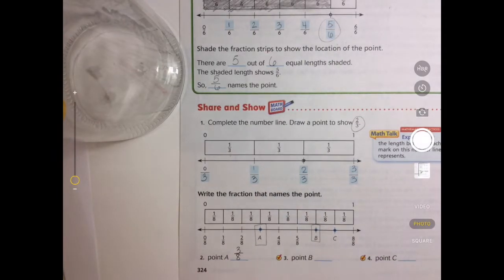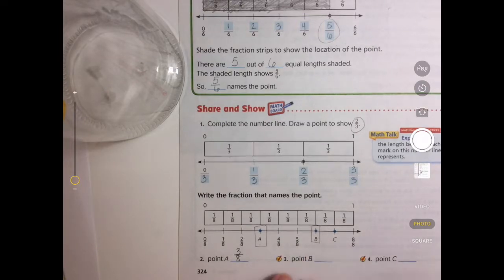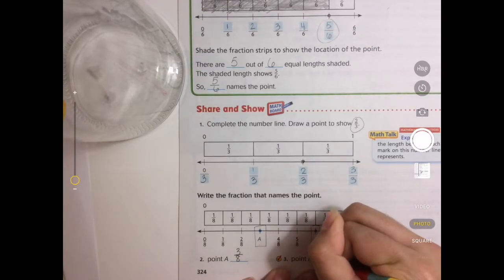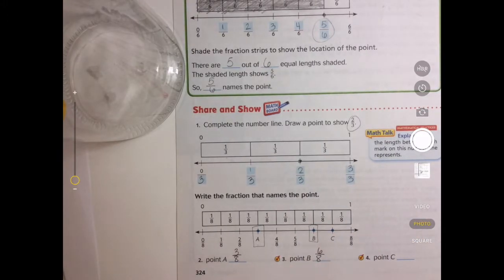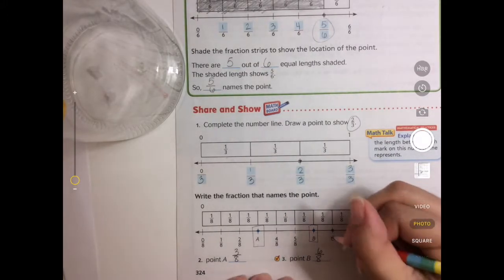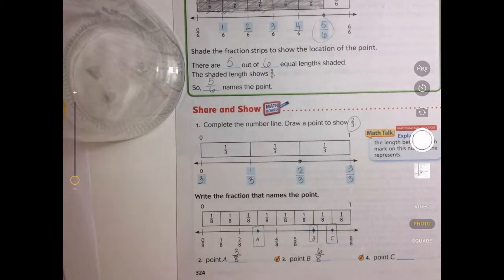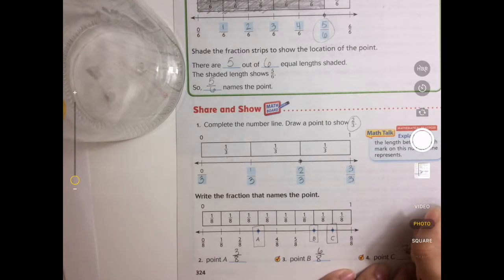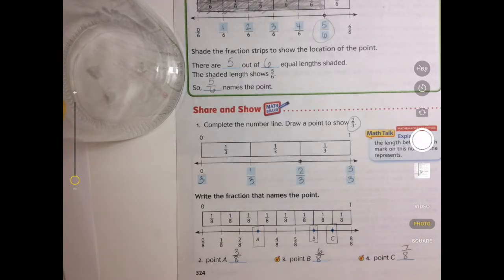Now let's look at point B. I'll give you a second to think about what point B is. Well, based on what we have, we stopped at 3/8. We have 4/8, 5/8. So B should be 6/8. Awesome. And lastly, we have point C. I'll give you a second to think about that. You should have said point C is 7/8. Very good. And then we have 8/8 after that, which lines up because it's right at 1.